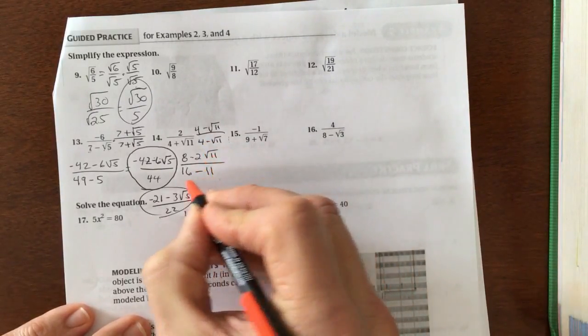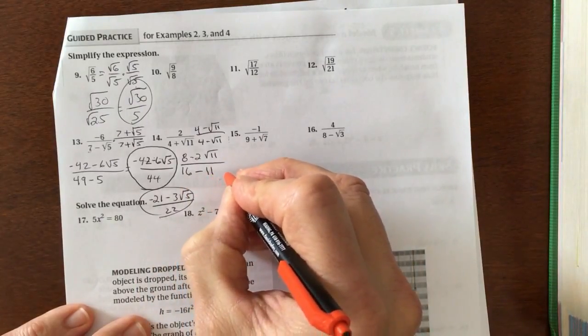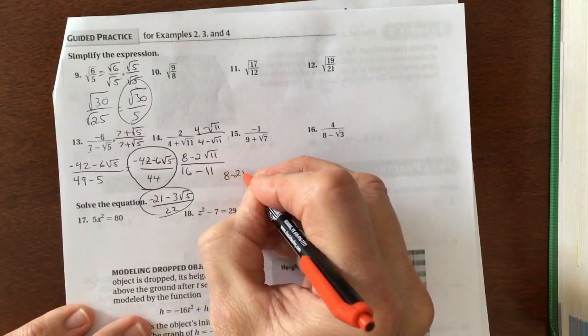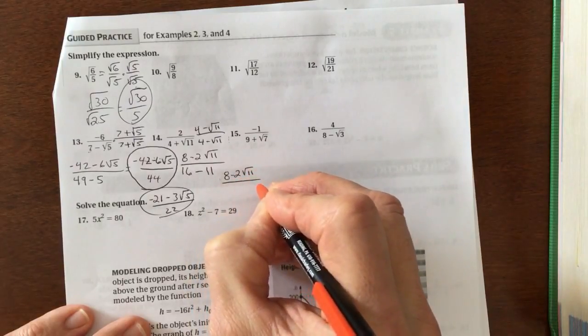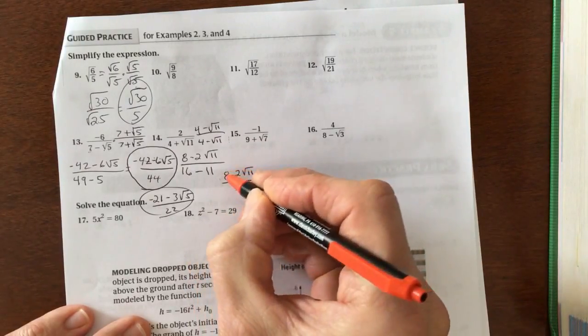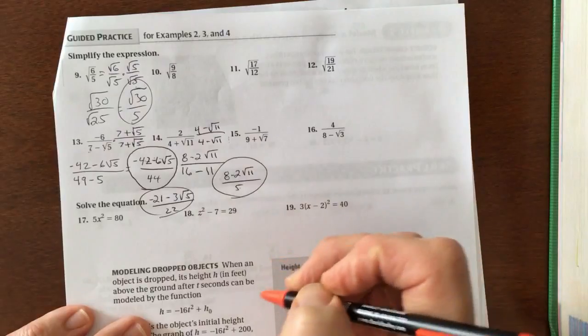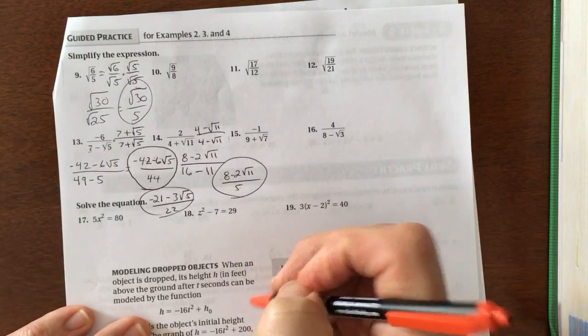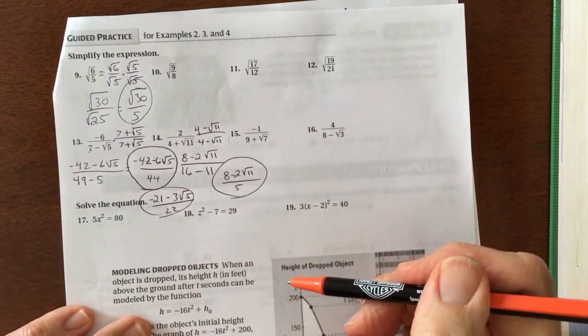And then last thing you gotta do is subtract the denominator. So you're gonna have 8 minus 2 square root of 11 over 5. The 8, the 2, and the 5 can't simplify. Now you're done. All right, try the rest of these, and we'll give you some homework as well.